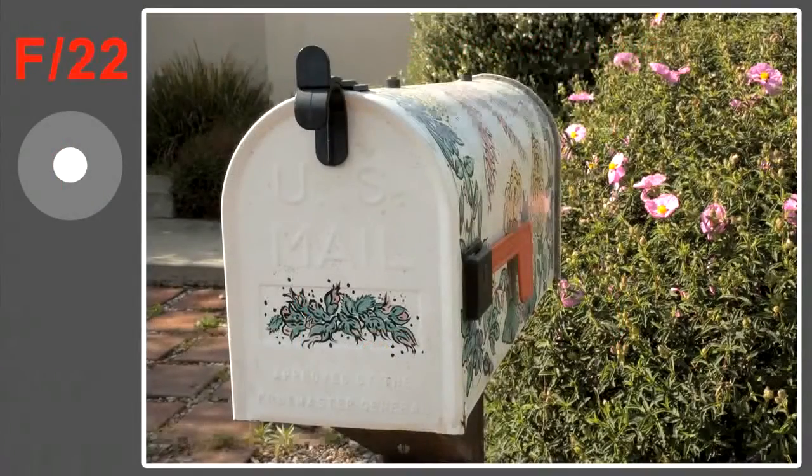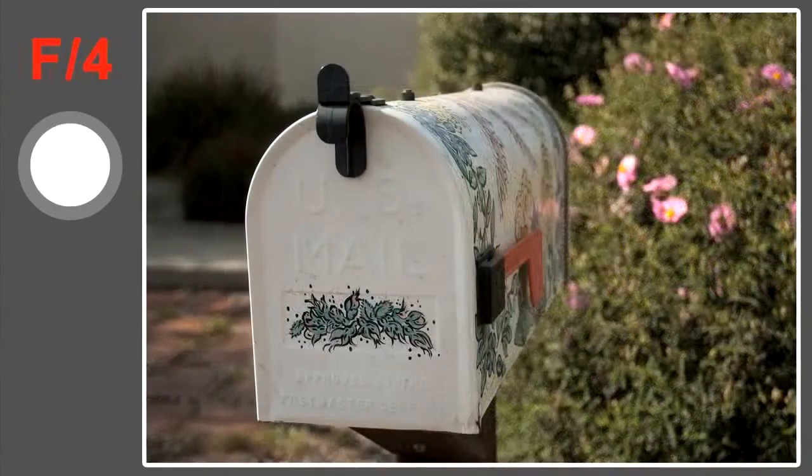Here are some examples for better understanding. For this image I used f22, so my opening was pretty small. As you can see, the whole image, foreground and background, appears in focus. So I would say that I had broad depth of field in this image. Here is another image of the same subject, but in this case I used f4, so my opening was pretty big.